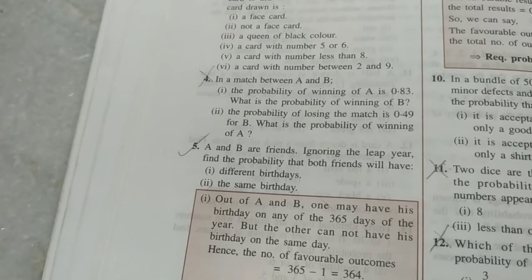So that means B's birthday should also be on 1st October. Then only we would say they have the same birthday. If it is on any other day, then we would say that their birthdays are on different dates. So out of the 365 days, only one date satisfies the condition, the 1st October. The remaining 364 dates would not satisfy the condition. And that would be true no matter what birth date you choose for A.